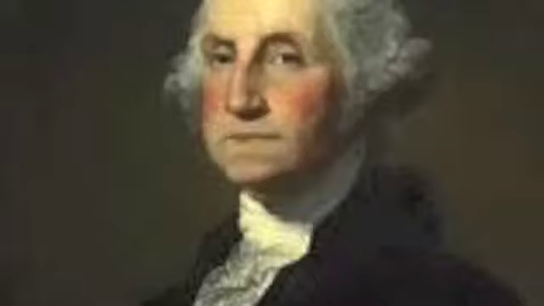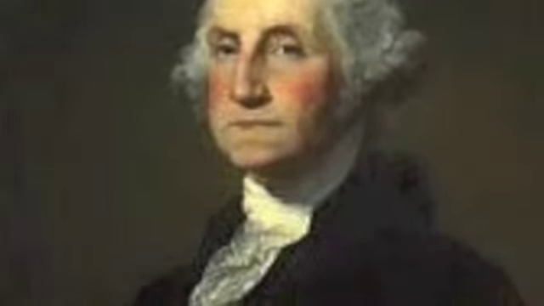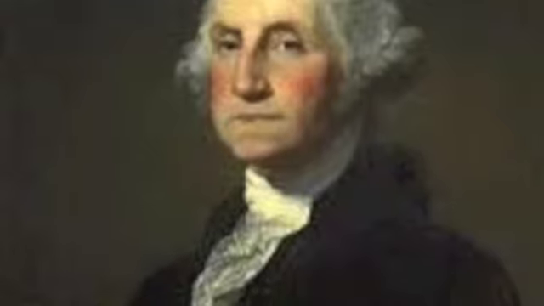Chapter 8, America Secedes from the Empire, 1775 to 1783. George Washington was chosen commander of the American Army primarily because of his military abilities and experience. Tom Paine's Common Sense was most important because it advocated not only American independence, but a republican form of government based on the consent of the people.